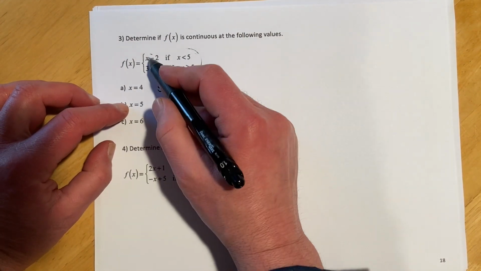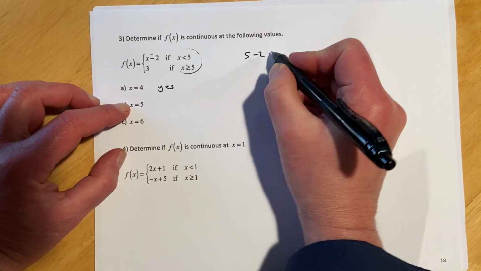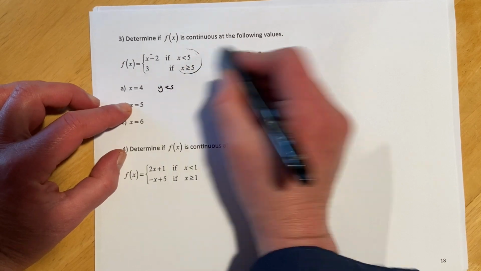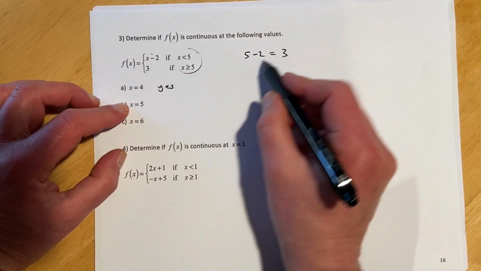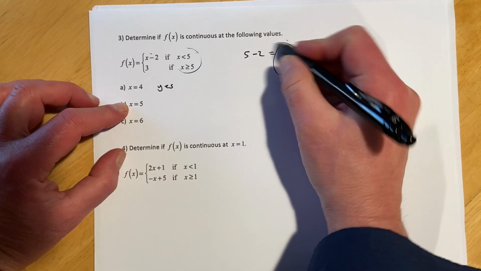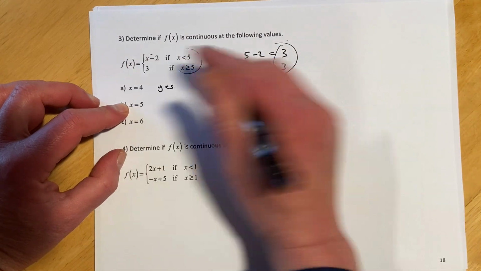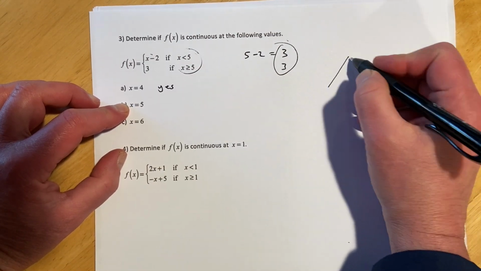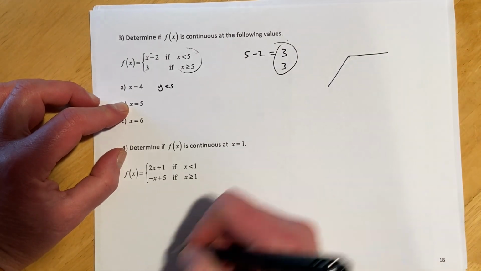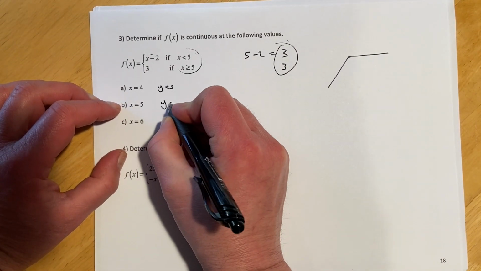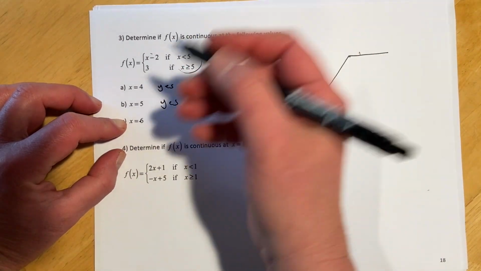So now if I let x equal 5, even though it says not to, I'm going to see where it would have gone. So if I let x equal 5 in this one, it goes to 3. Here, there's no x, it's always 3. And so in this case, these are going to meet at the same spot. My graph would be something like, it would be coming up, and then this one would meet it and do that. And so this is going to be continuous, and so we would say yes. And then at 6, it would be continuous because it's always 3.